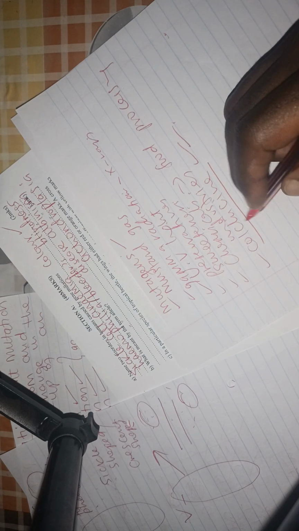Human beings have a type of skeleton called the endoskeleton. The skeleton is defined as a solid framework onto which muscles are attached, and in human beings it is referred to as the endoskeleton.